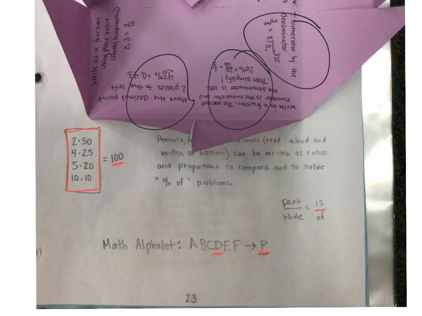The other words that are important to know is goes on the top, of goes on the bottom, my part and my whole. We're going to talk a little about ratios and proportions when we talk about percents. So I can always write a percent out of 100 because that's the best I can get.